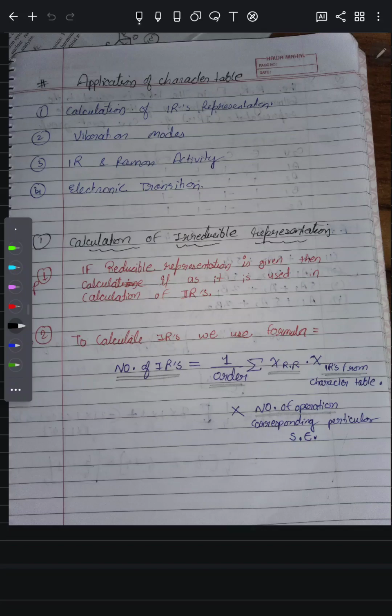Now let's discuss the last topic, which is the application of character tables. Here we will be calculating the irreducible representation and the method of calculating it. After that, we will be discussing the vibrational modes and the IR and Raman activities which can be determined, and last will be the electronic transitions.